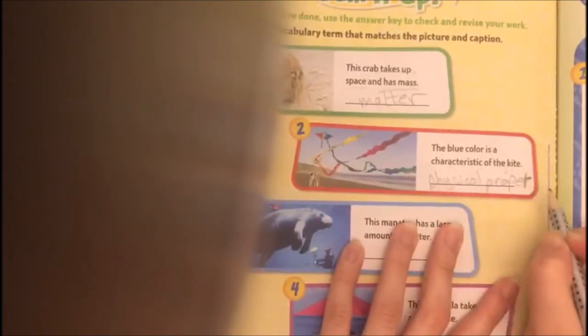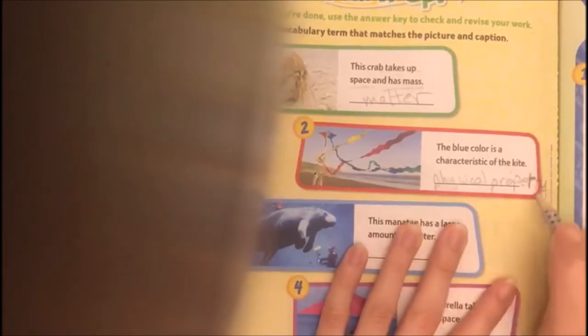Now here, the blue color is a characteristic of the kite over here. So the blue color, or the colors in general, what are they? They are physical properties. Physical, this is R. Property. And this is T. Okay?